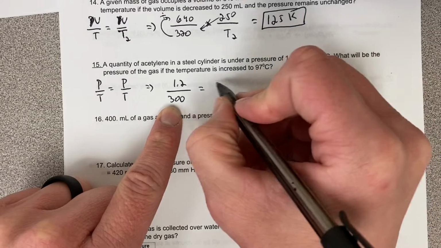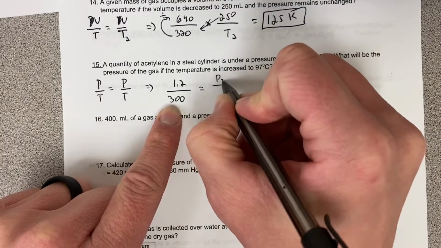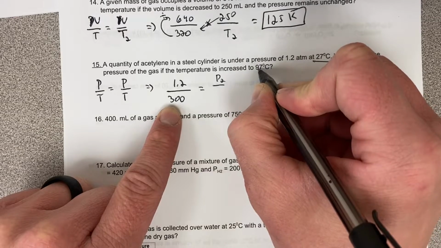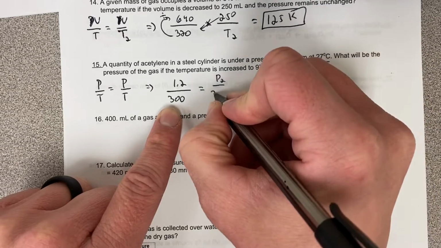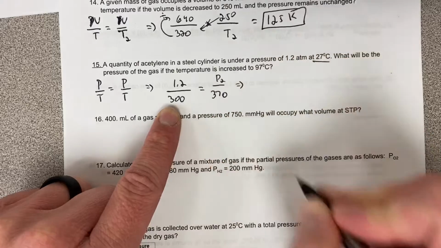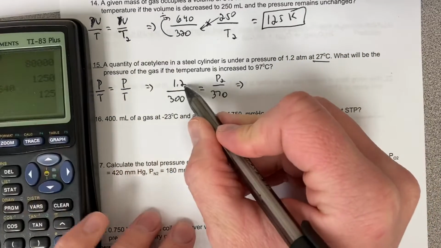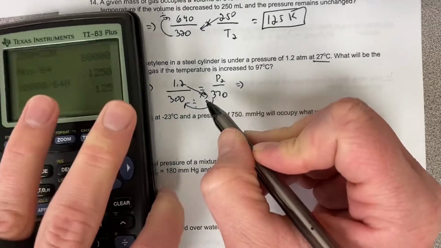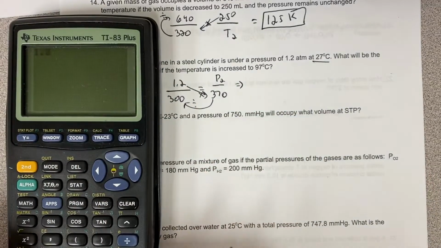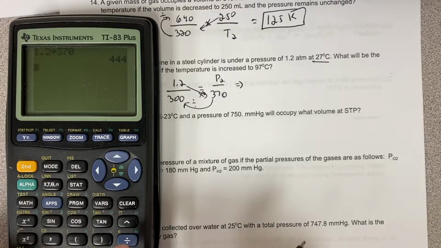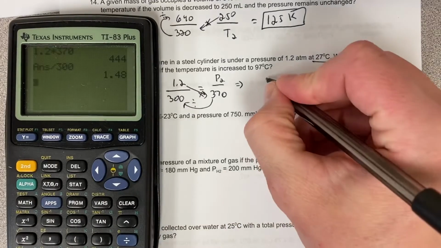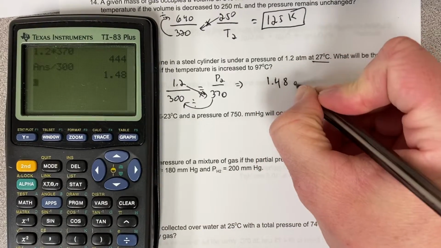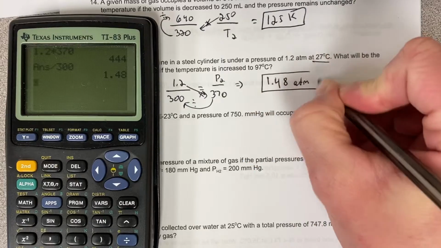Our new pressure is what we're trying to solve for, and our temperature is increased to 97 degrees Celsius, so we add that to 273 as well. We get 1.2 times 370 divided by 300, which gives our new pressure of 1.48 atm.